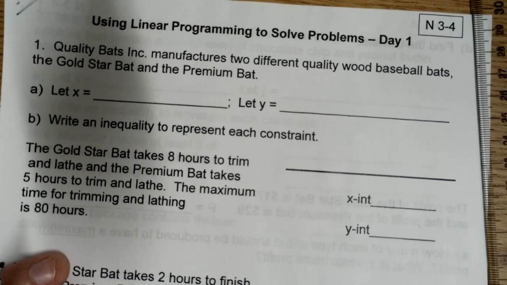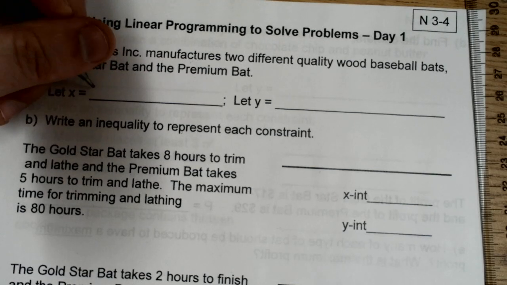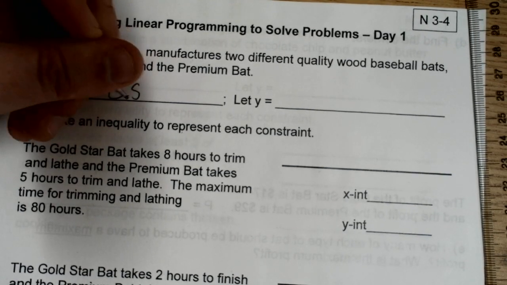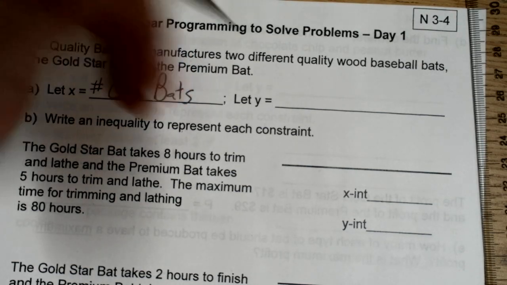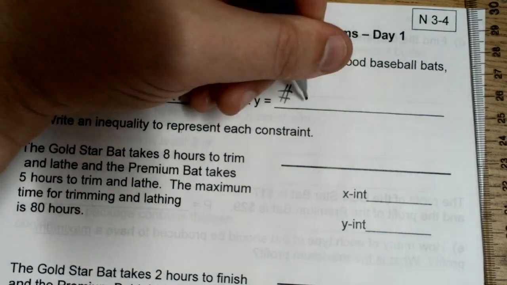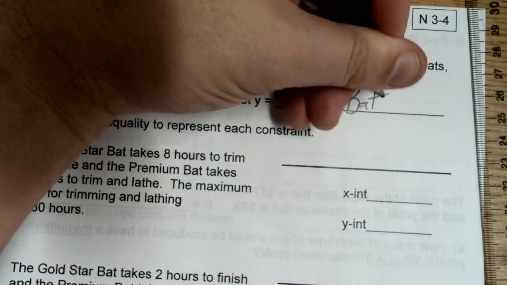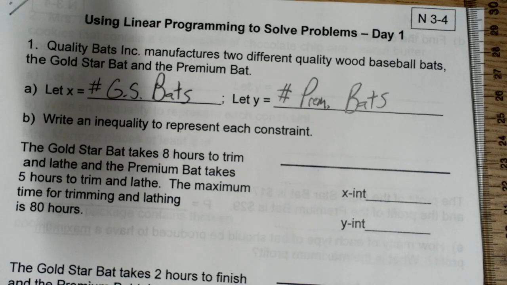So it says Quality Bats manufactures two different quality wood baseball bats, the Gold Star bat and the Premium bat. So we're going to let X equal the number of Gold Star bats, and we'll let Y equal the number of Premium bats. So it says write an inequality to represent each constraint.